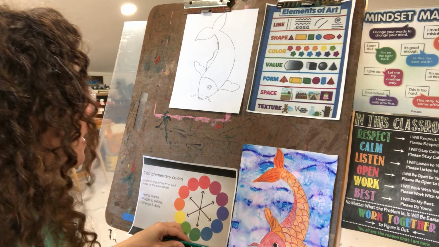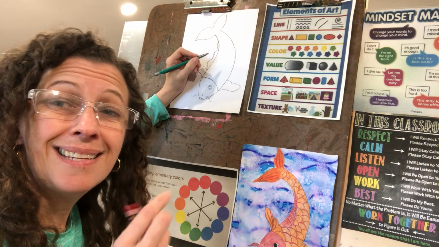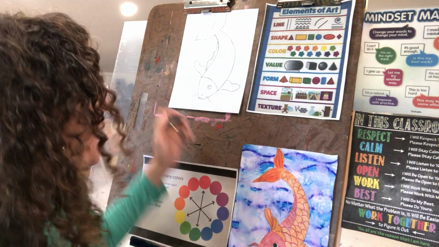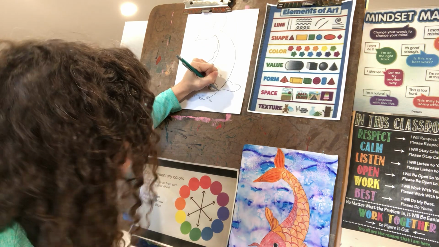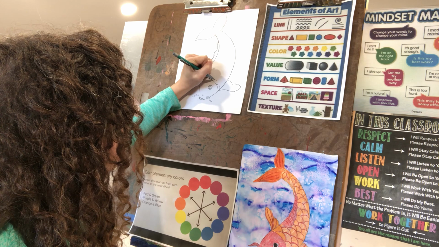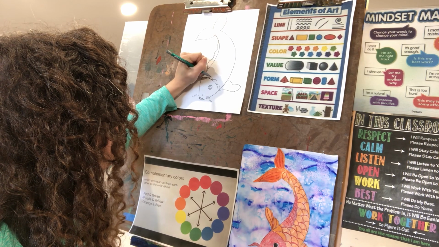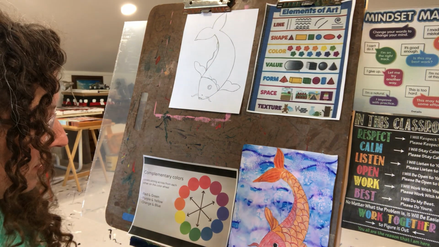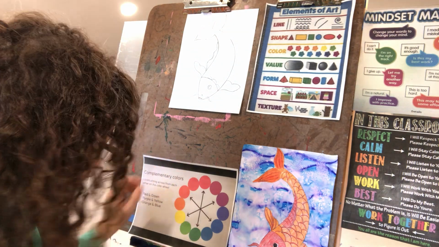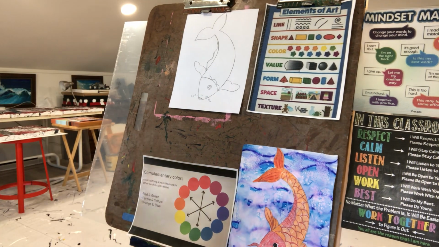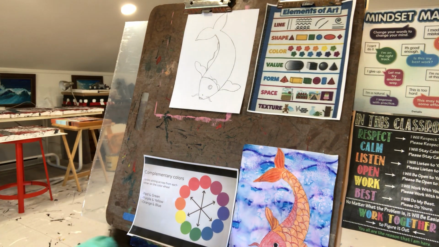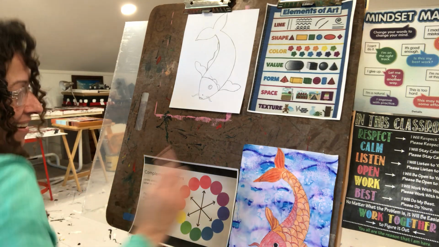Okay, and that's it. Like I said, the scales are like the skin of the fish, and they look like a curved line, like a rainbow. Curved, curved, and curved. You can do it in pencil, but you don't have to. If you feel confident, I dropped my crayon, sorry. Okay, got my crayon.